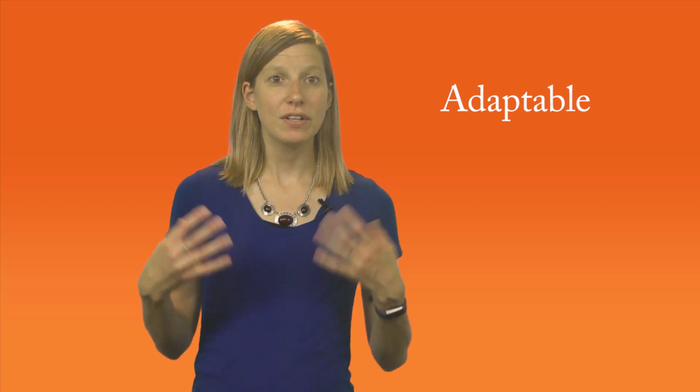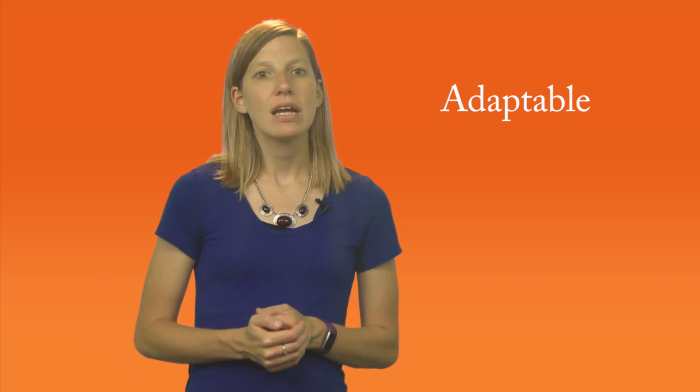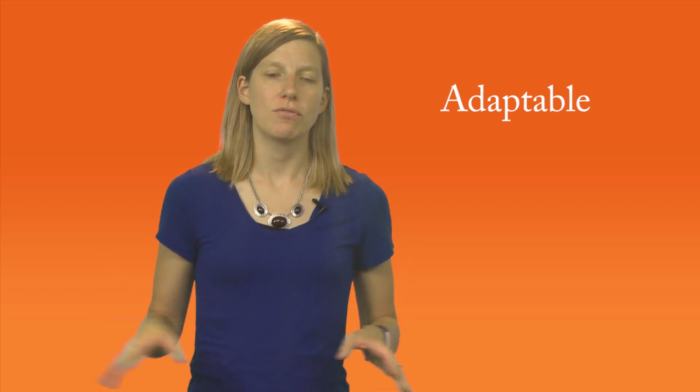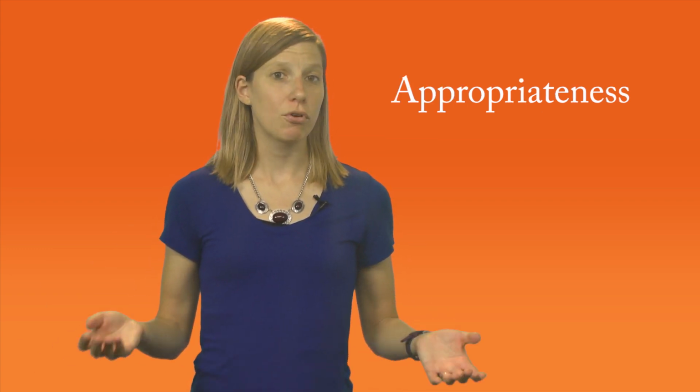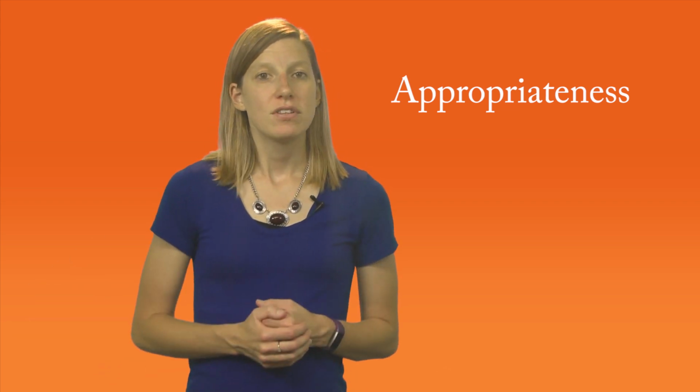So how this differs from self-monitoring is monitoring yourself and knowing when to adapt. Adapt is actually doing the adaptations, making those adaptations accordingly. So a competent communicator is able to adapt to these different situations that they're put in. This goes really hand in hand with appropriateness as well. Being able to adapt to be appropriate to the situation.